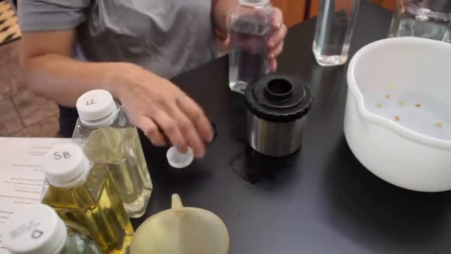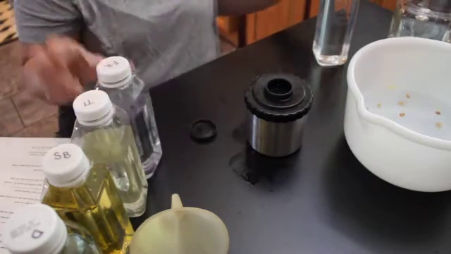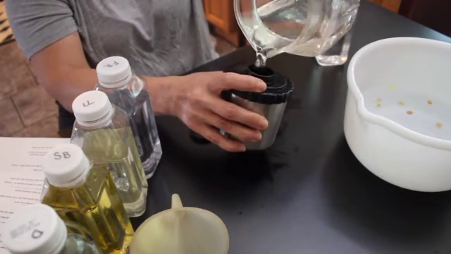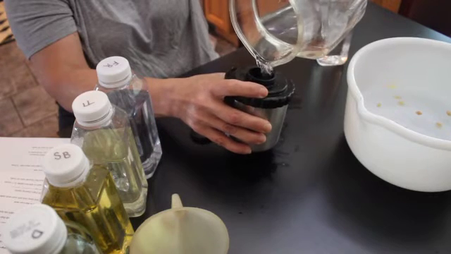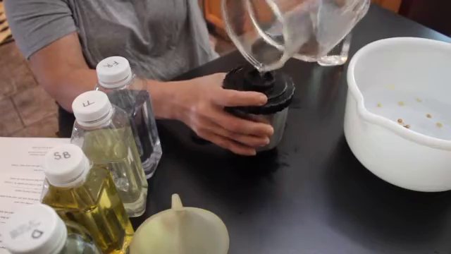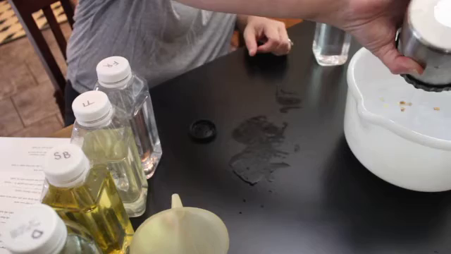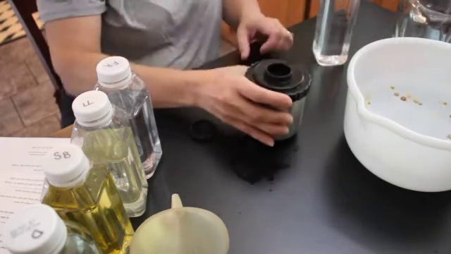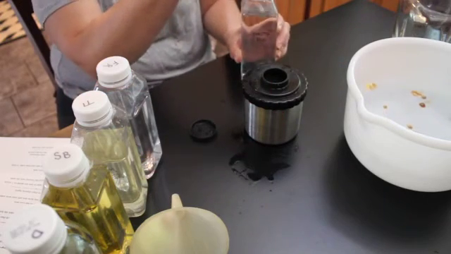After the fixer remover, another wash, but a longer wash. You're going to do 10 fills and dumps. So fill it to the rim, let it go 10 times. After you're done with those 10 times, you can go to the photo flow, which is the last step.